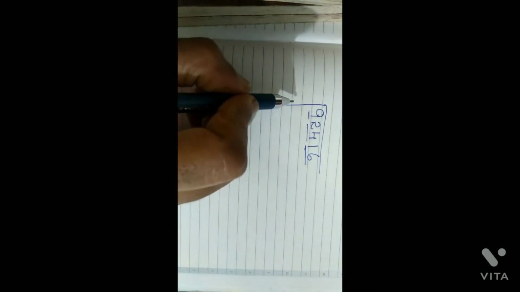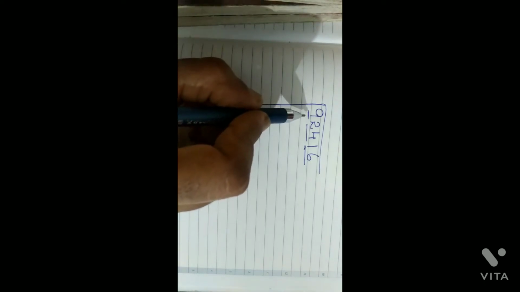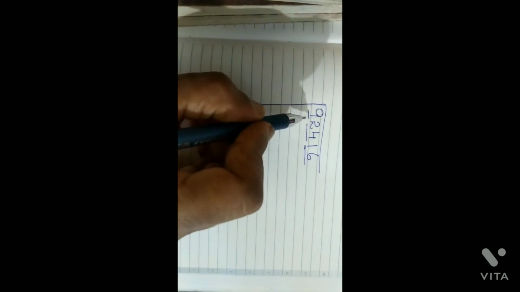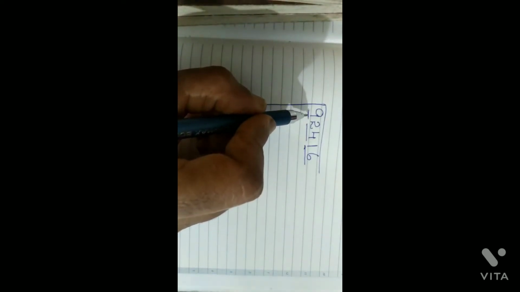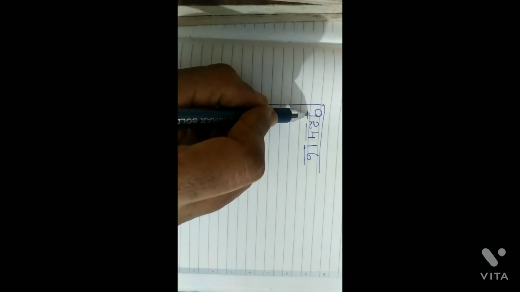Here let's check. The first step is we need to check for the squares. As we have seen in the previous sum, let's take the square which is equal to or near to the first number, that is 9.